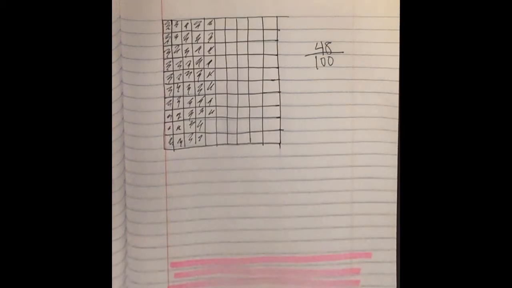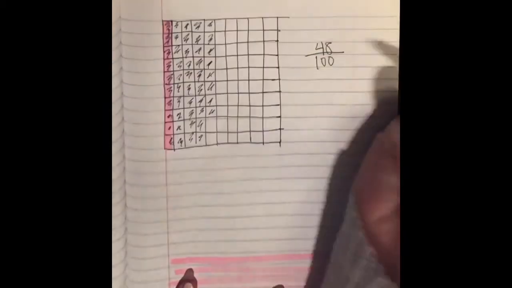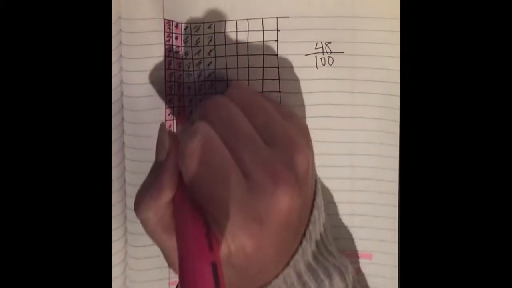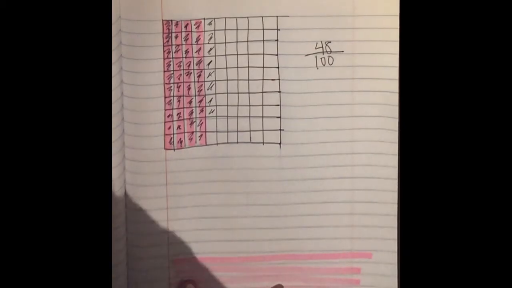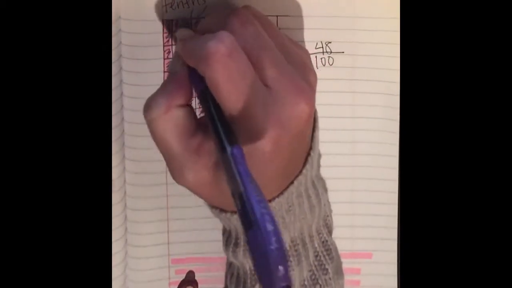So let's look at this. How many tens do I have? Let's go ahead and make those into a group. I have 1, 2, 3, 4. So those are my tenths. 1, 2, 3, 4.